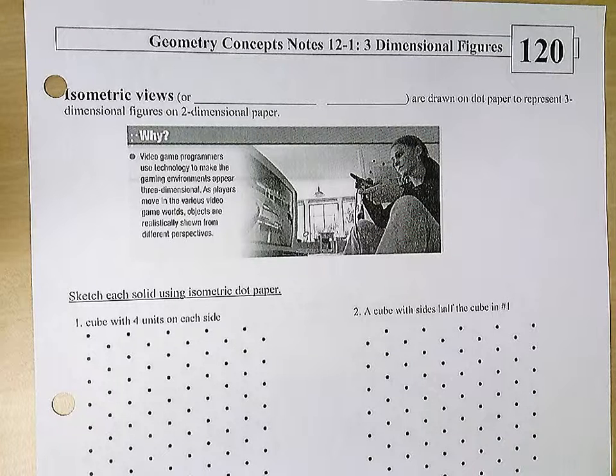So, like I said, chapter 12 is on three-dimensional figures. We'll go over surface area of three-dimensional figures and volume as well later on. So just to begin with, we're going to look at three-dimensional figures and how they're viewed and if there's a plane cutting through them, stuff like that. So that's what we're doing today.